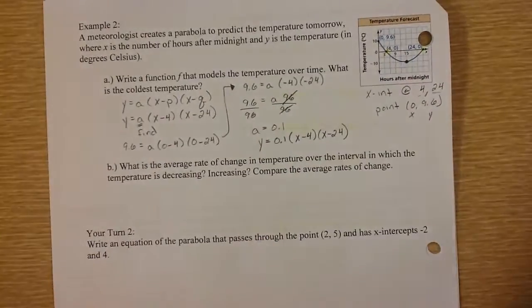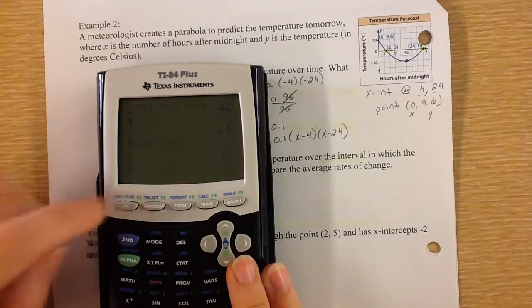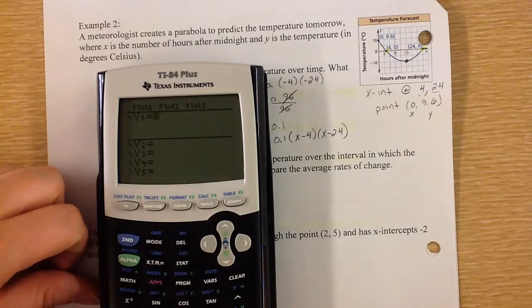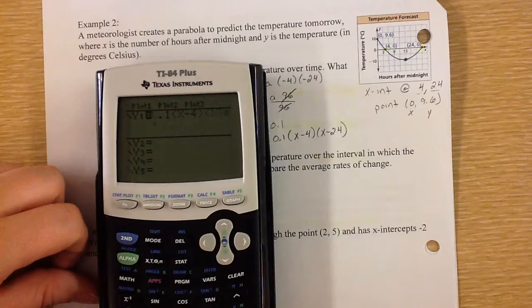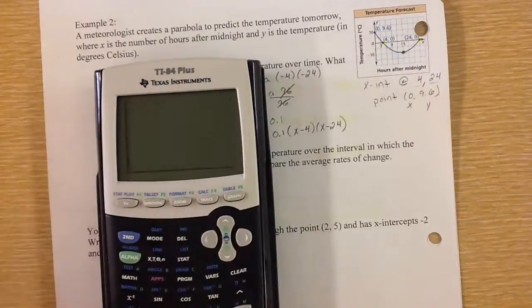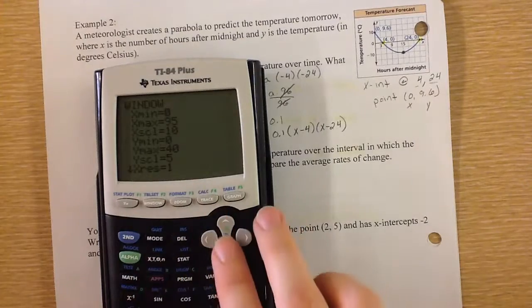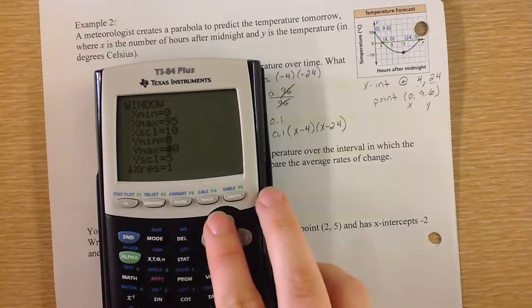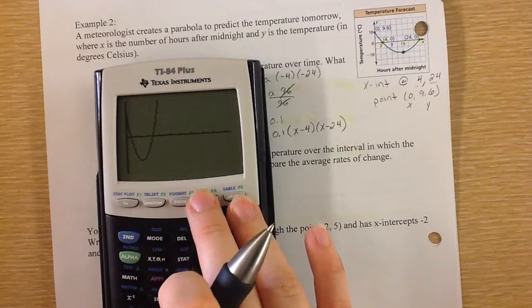So there's a couple different ways of doing it. Now that I have the model, we can see if my calculator can give me one. Let's double check. 0.1x² minus 4x minus 24. Oh, got to change our window. We don't see into the negatives. So instead of 0, let's go negative 15 to 15, I think is probably good. There we go. We can trace.